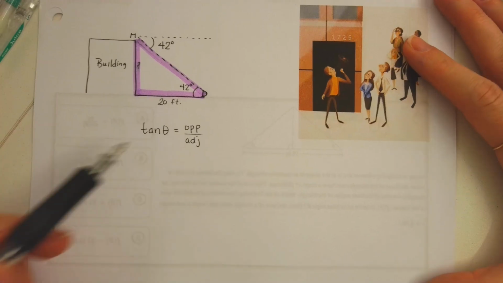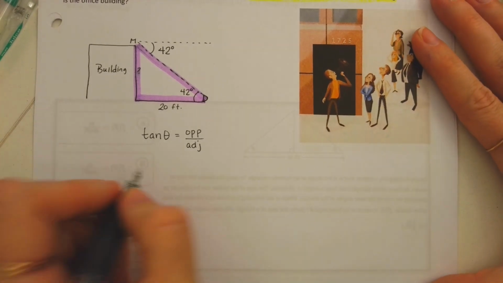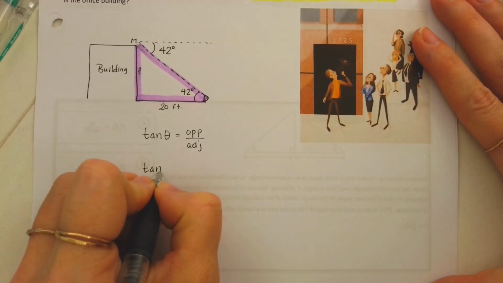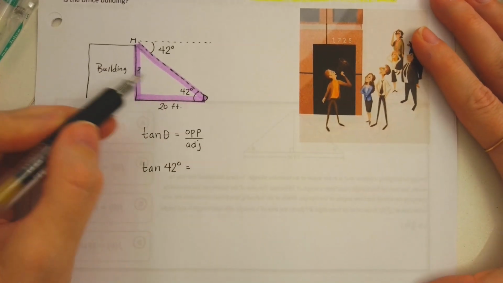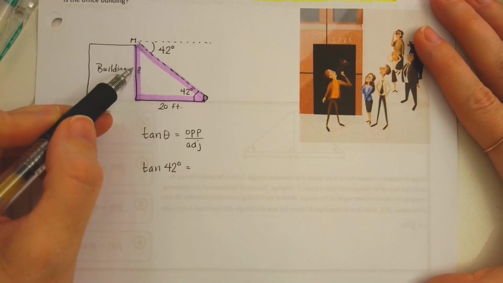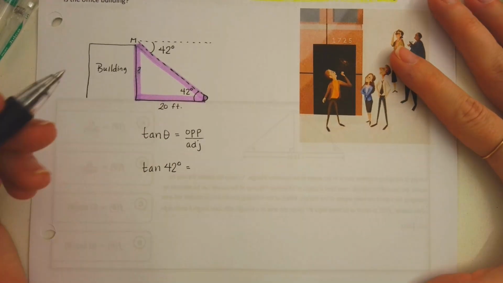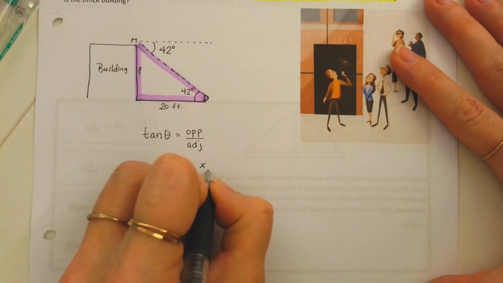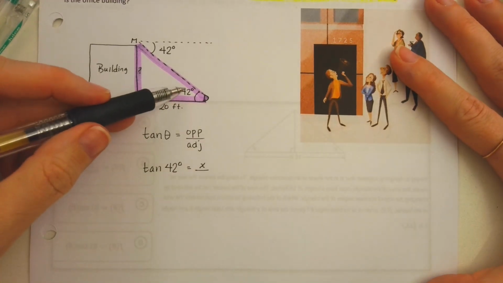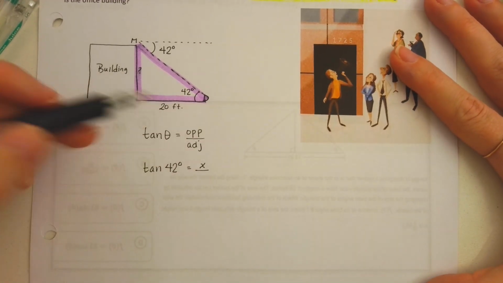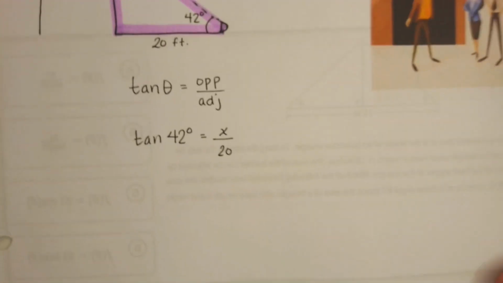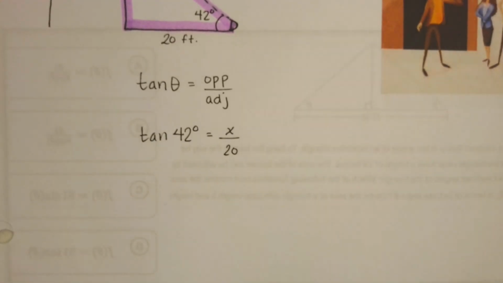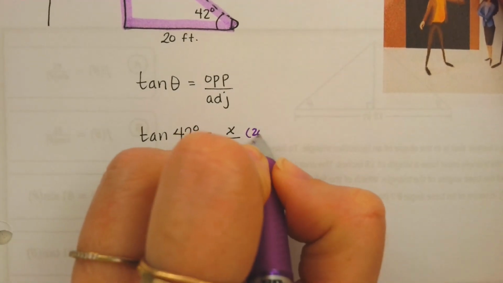Okay, I'm going to fill in what I know. What was the angle again? 42. So tangent of 42 degrees equals, do I know the side that's opposite from it? No, I'm going to put a variable. I'm going to just use x. Do I know this side that's adjacent to the 42 degrees? What is that one? 20. And it creates a little equation that we need to solve. What would be my one step to solve this equation? Multiply by 20.